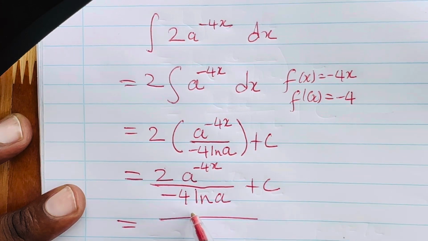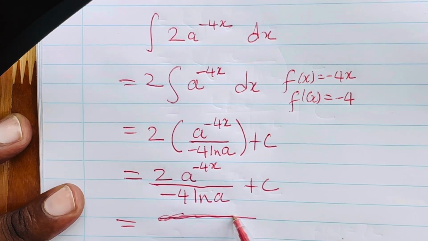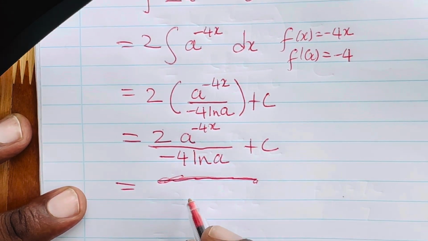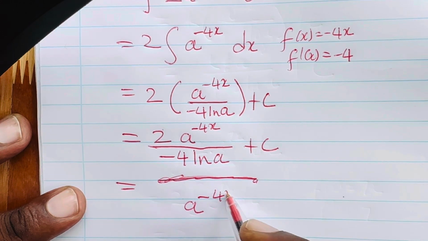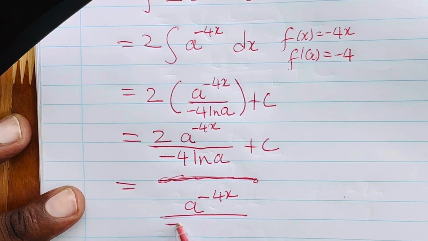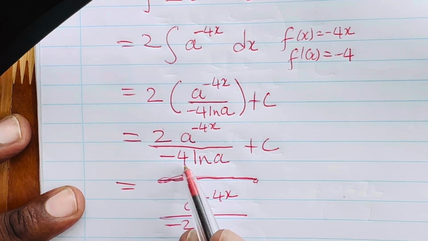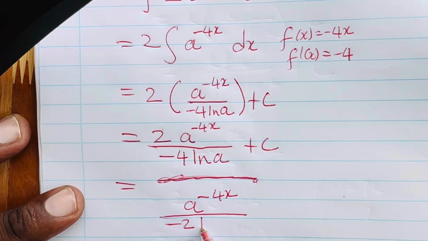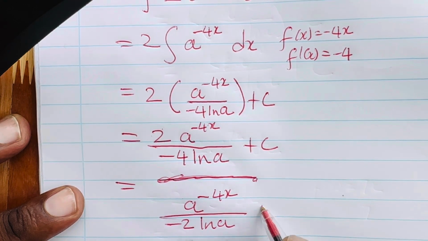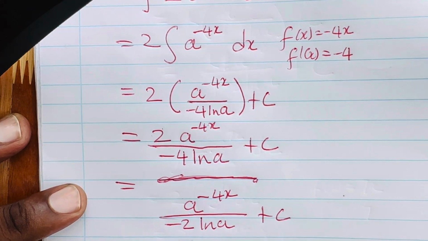Let me write it below so that you can see it: a raised to the exponent of negative 4x divided by negative 2, because 2 goes 2 times into negative 4, ln of a, plus c.